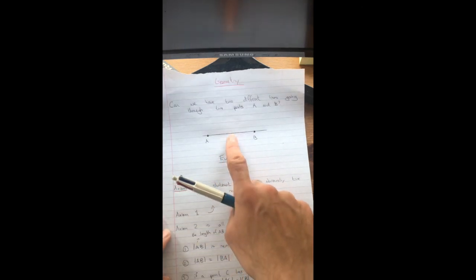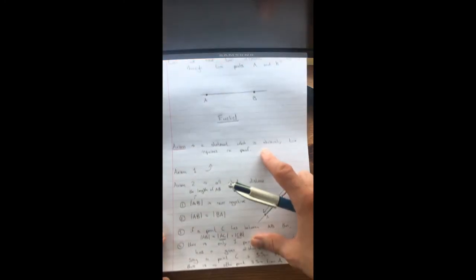So just to recap, axioms, they're just a statement, but they're obviously true. There's a few of them, there's a good few of them. The first axiom is that there can't be two different lines going through 2 points. That's not possible. There's only one line that can go through 2 points A and B. Second axiom, we have that the length of AB is never negative.